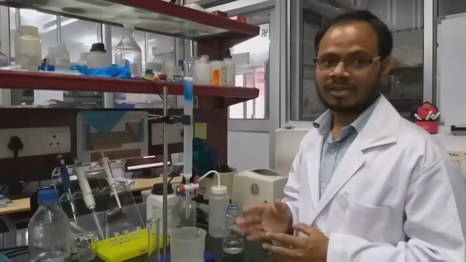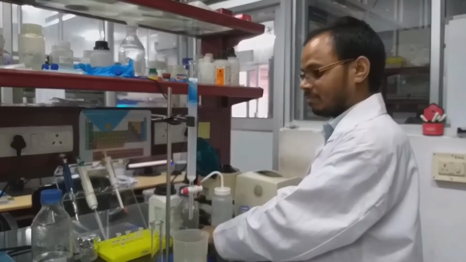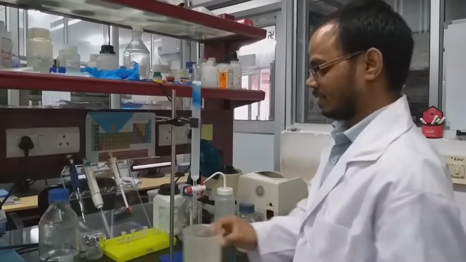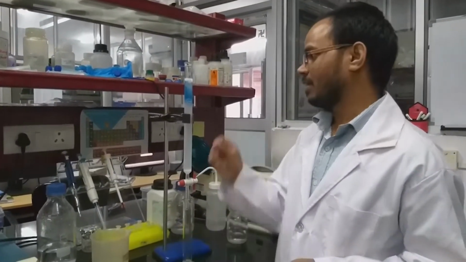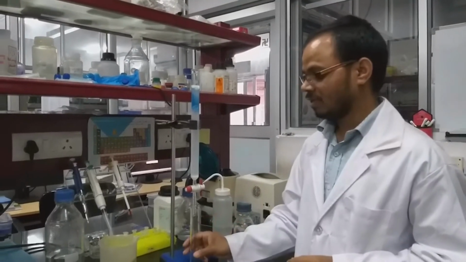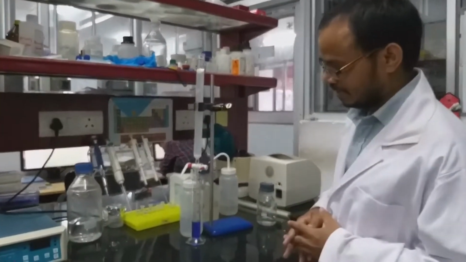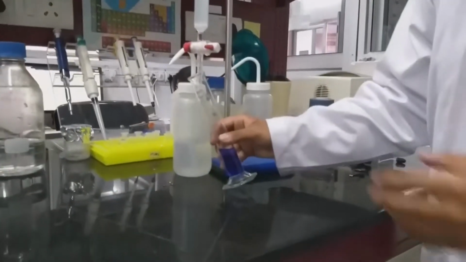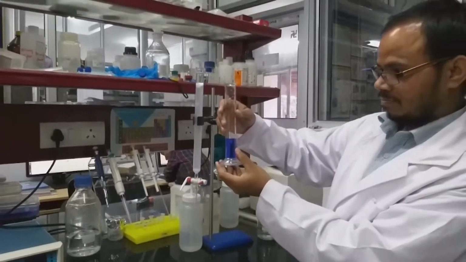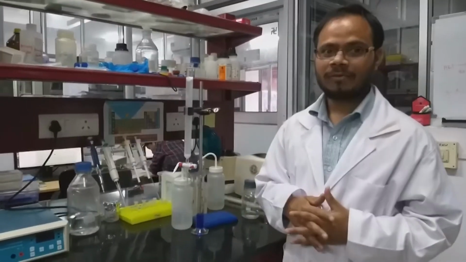As we can see, the blue dextran is passing down. We have to replenish buffer continuously and start collecting the eluted volume. After complete elution of the blue dextran, we measure the volume, and that volume gives us the void volume. Now the blue dextran is completely eluted. It is around 18 to 19 ml. So now we have the void volume.